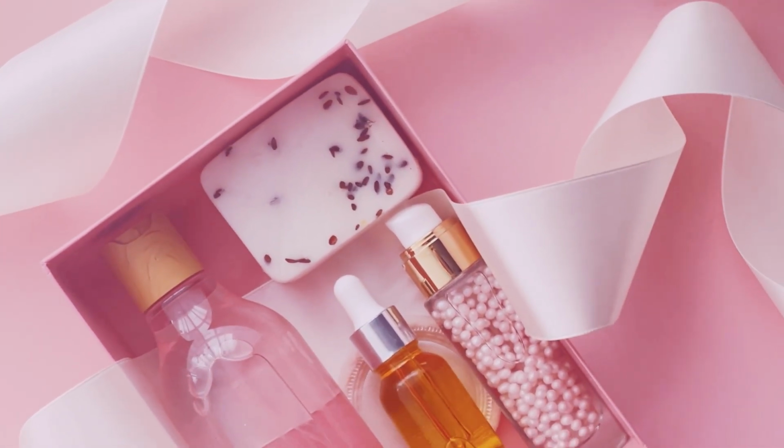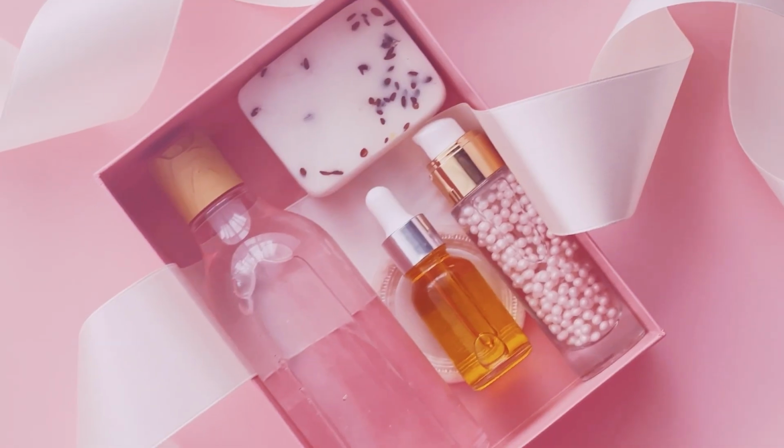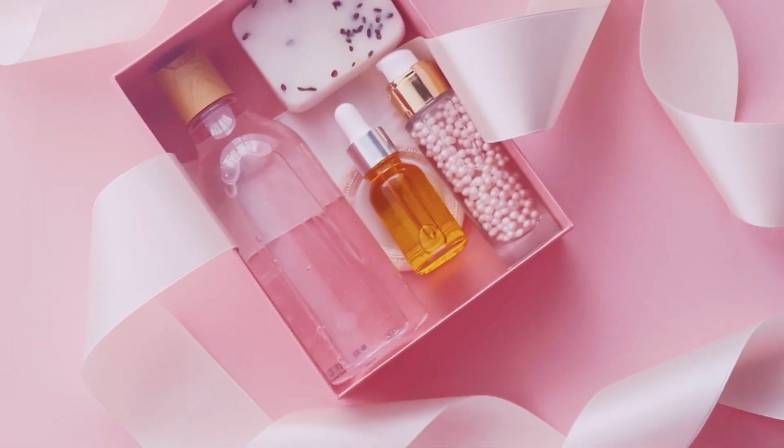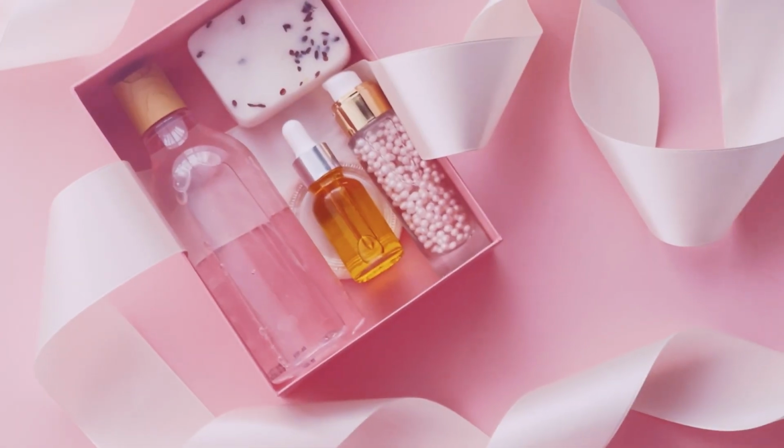Think about the brands people love to unbox, like Apple and Tiffany. These brands don't just sell a product, they create a moment. The packaging is part of the excitement, making customers feel like they're unwrapping something truly special.